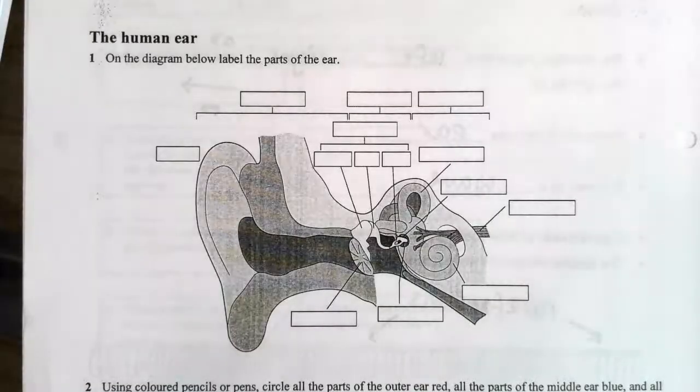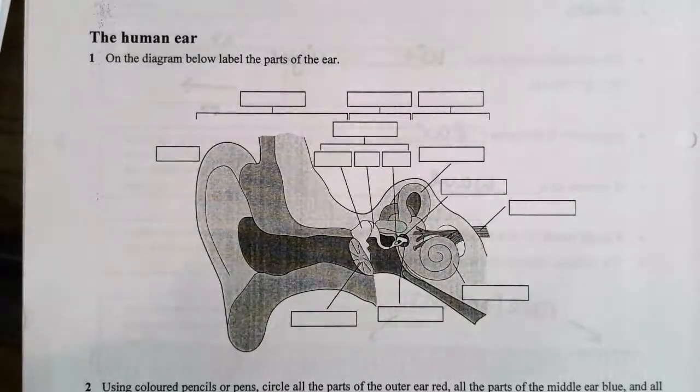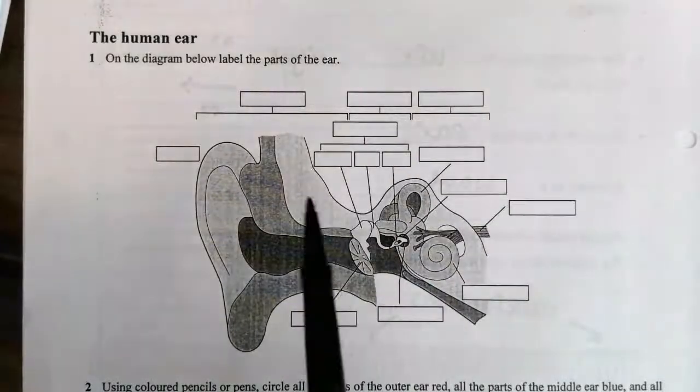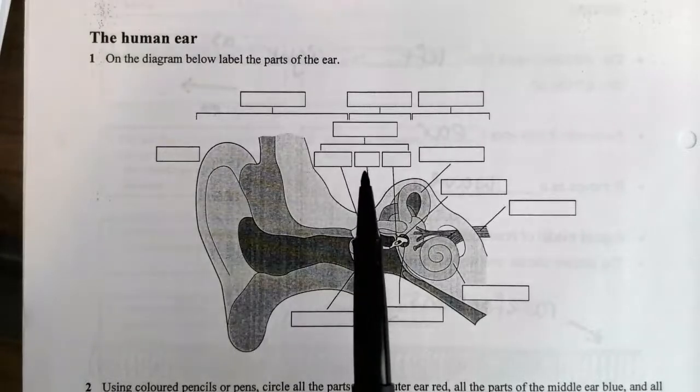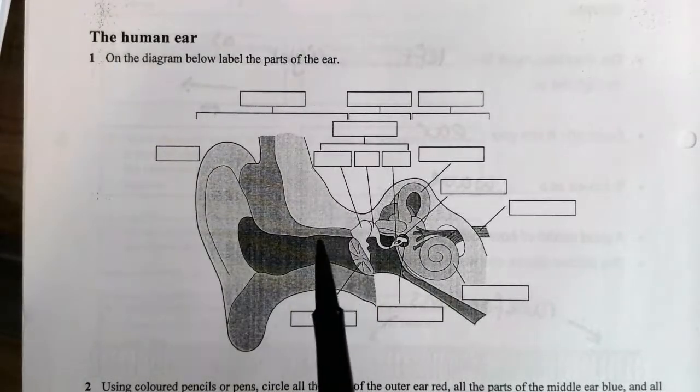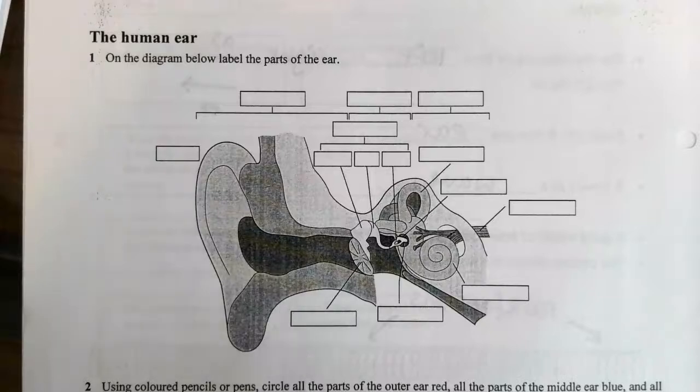Okay, so on to page 100, and we need to be able to label the different parts of the ear. So the ear is obviously how we hear. I'm going to fill these in. Now the boxes are quite squashed here, so just do your best to get it fitted in nice and neatly. We'll just do the best with what we have. So I'm going to fill in little bits at a time here.